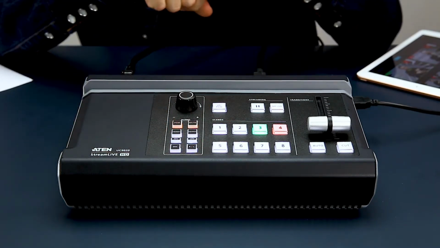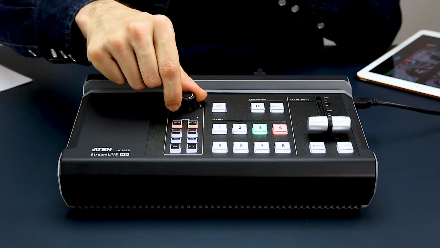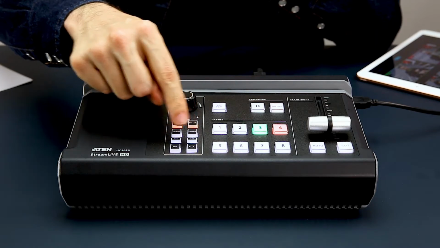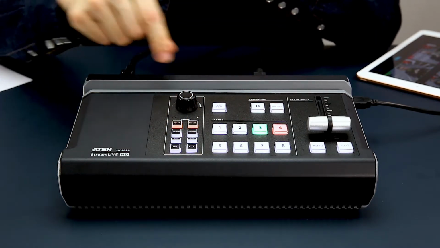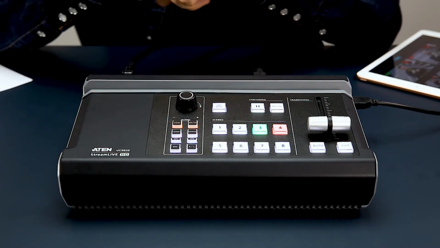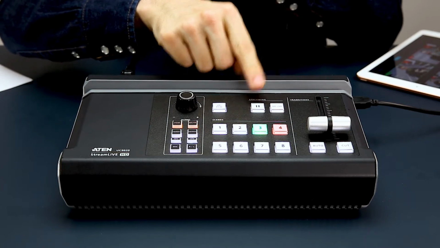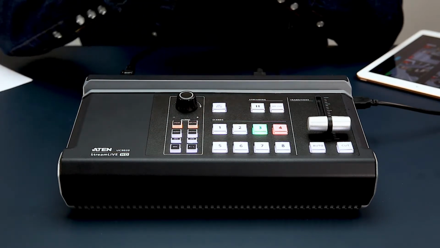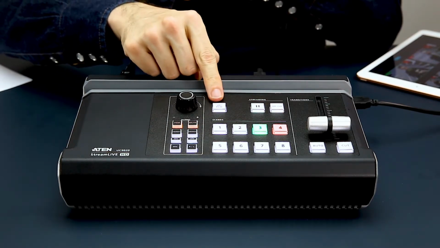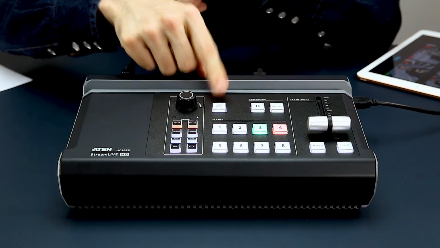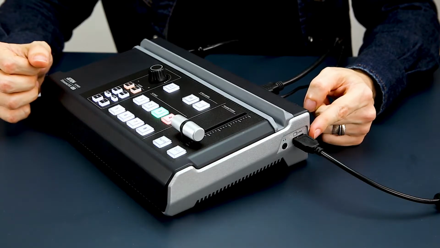Over here are your audio controls. Here's your volume knob. You have mute, you can choose your audio sources and more. Up here are your streaming buttons. You can hit pause, you can go live right there. Finally, you have your SRC PGM button. On the side here, you've got your USB port for your iPad or iPad Pro.